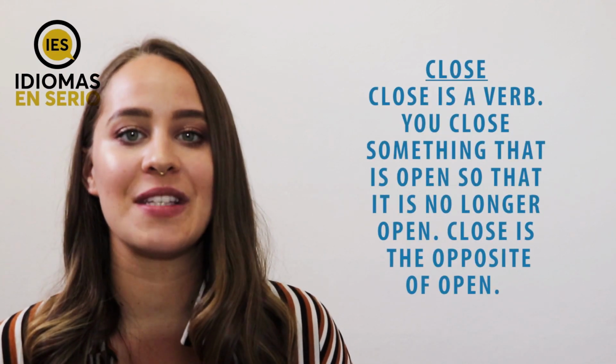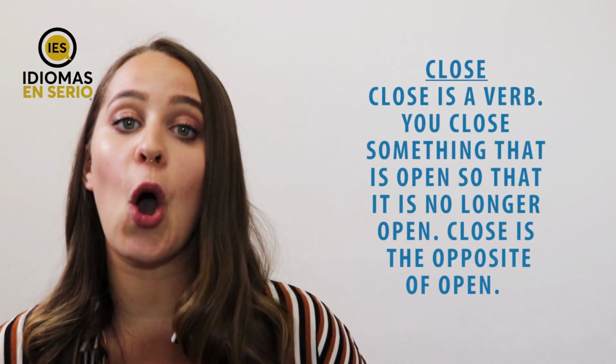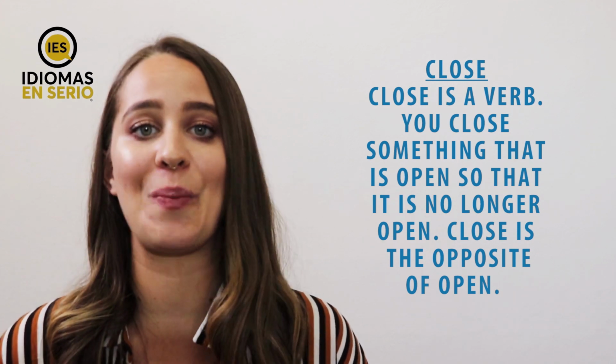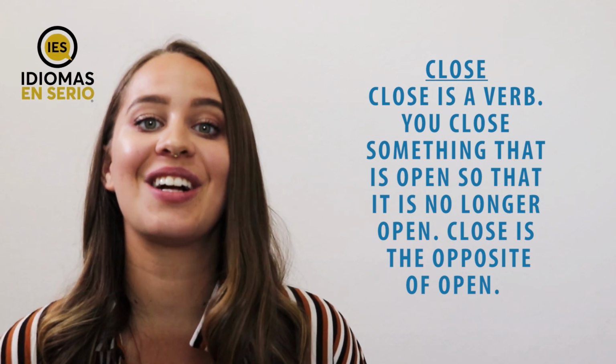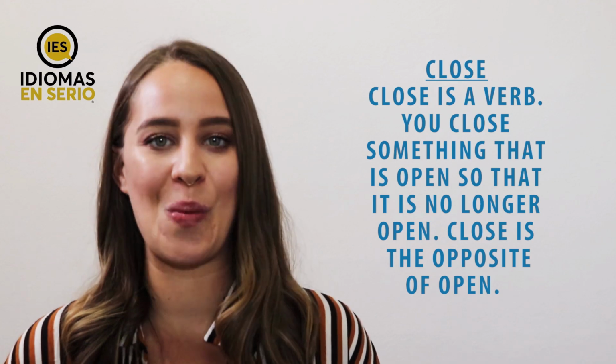The second heteronym in this sentence is the verb close. So the verb close is when you want to make something that's open, not open anymore. Close is the opposite of open.